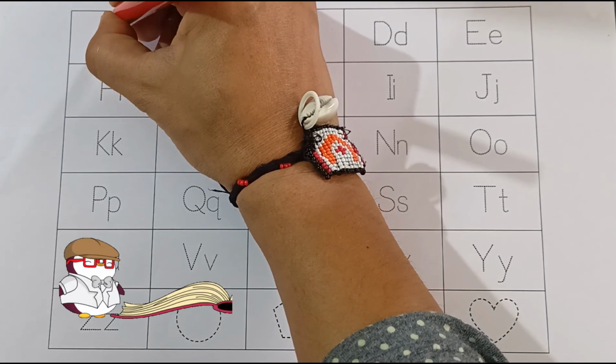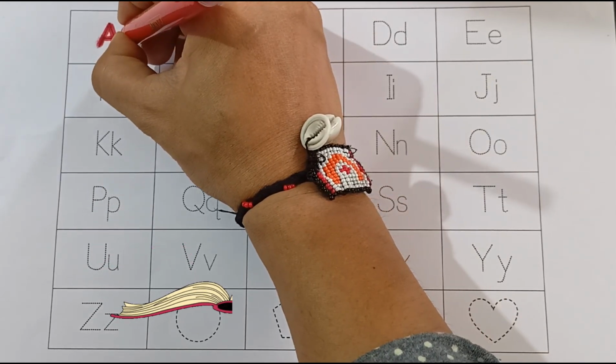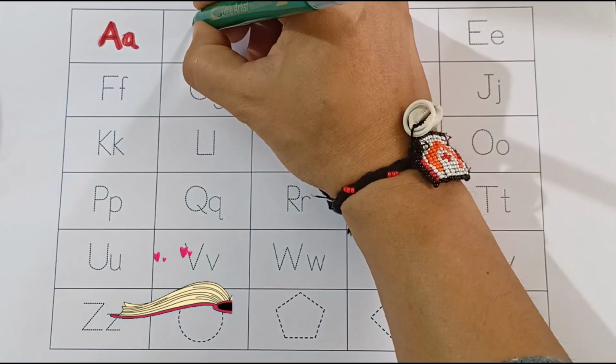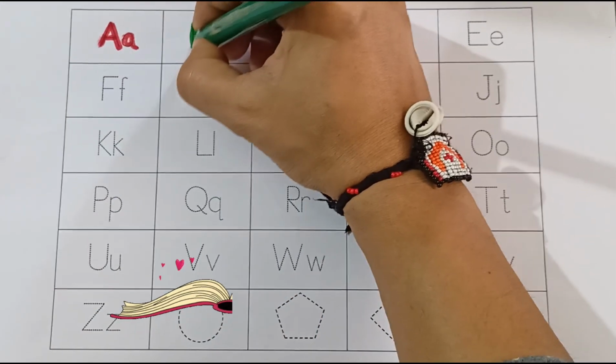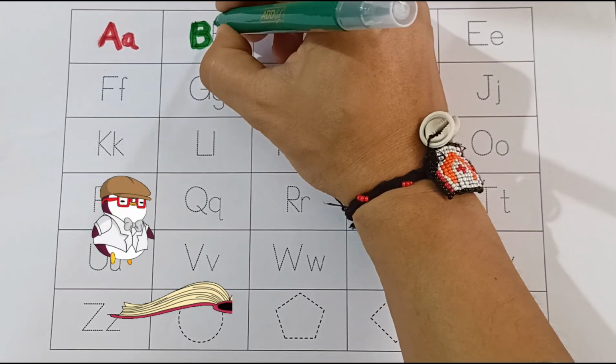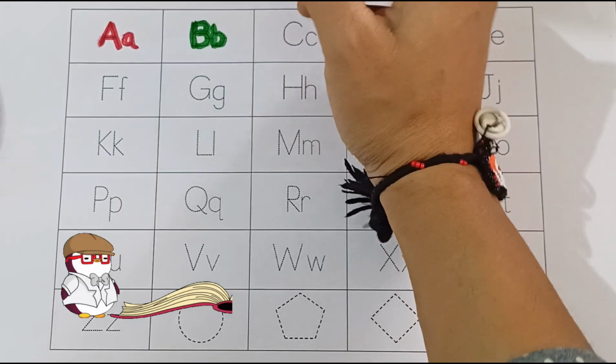A for aeroplane. A small letter a. B for bat. This is capital B. This is small b. B for bat.